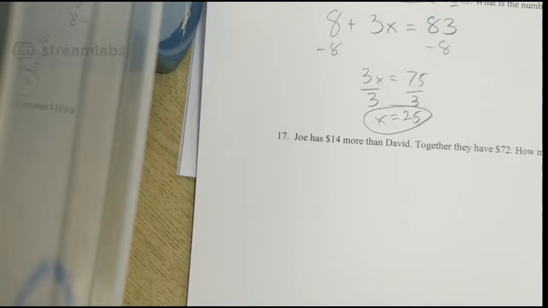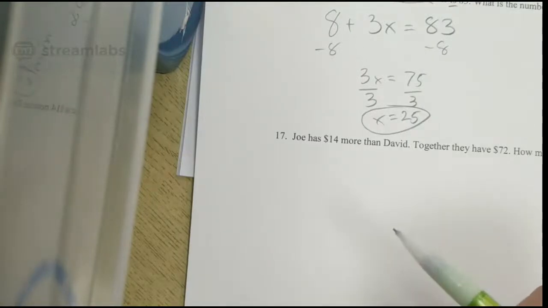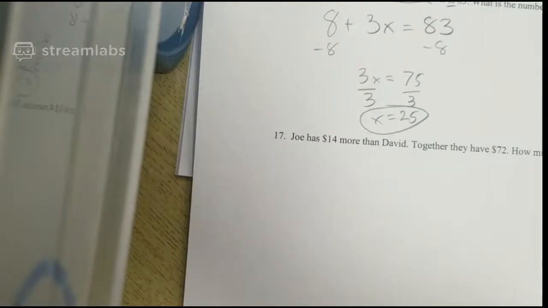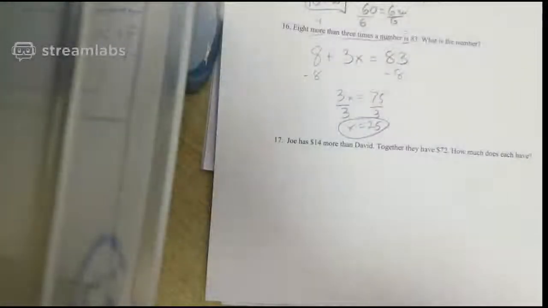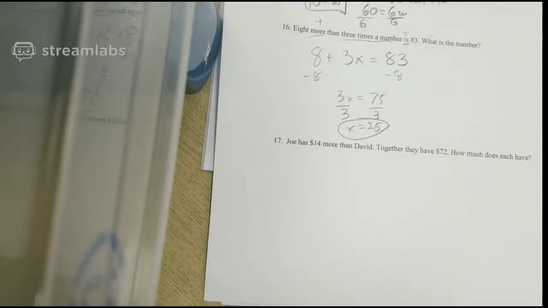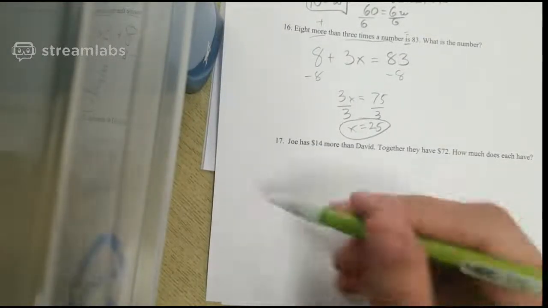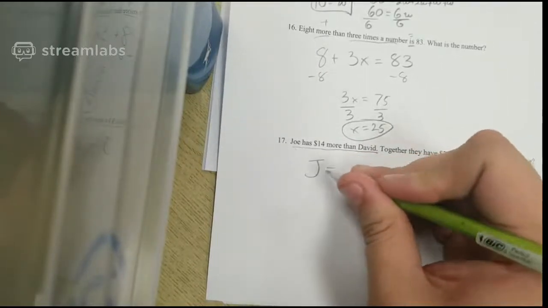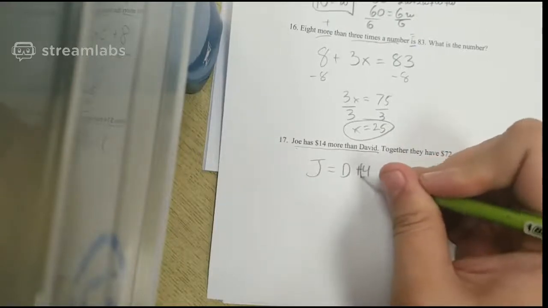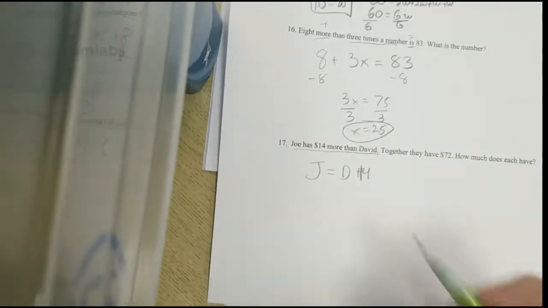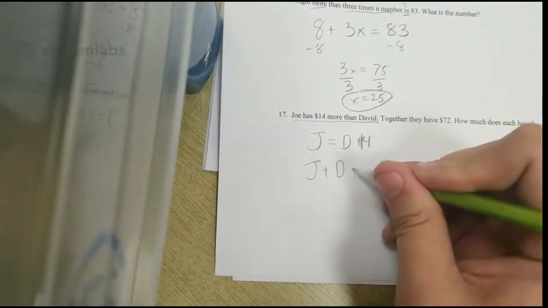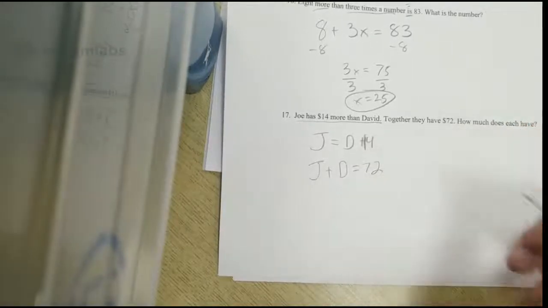Joe has $14 more than David. Together they have $72. How much does each have? So there's 2 ways to solve this question. Let's do the first way. One relationship I know is that whatever David has, Joe has $14 more. So I could write Joe equals David plus 14. And I also know whatever Joe has plus whatever David has added together is 72.